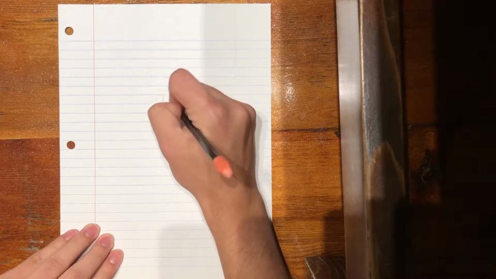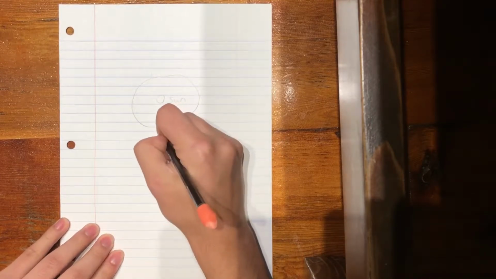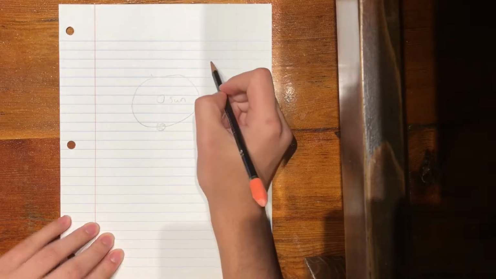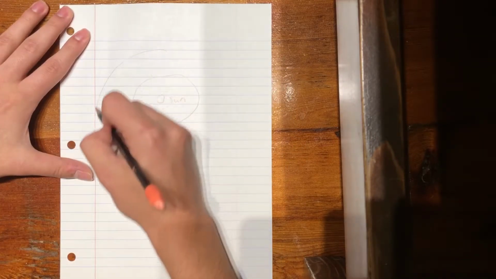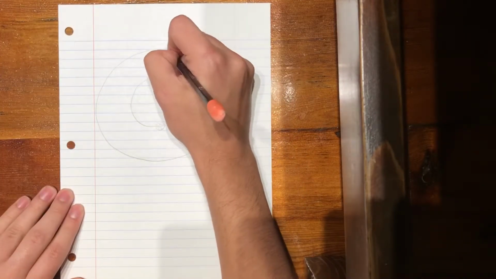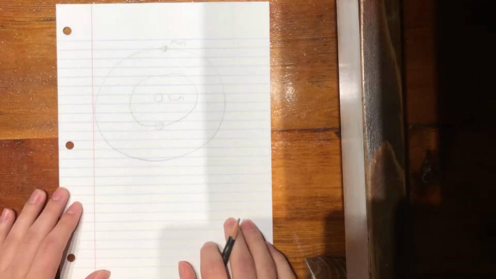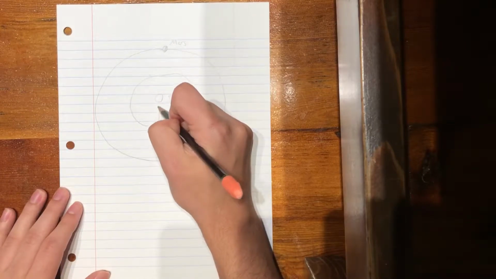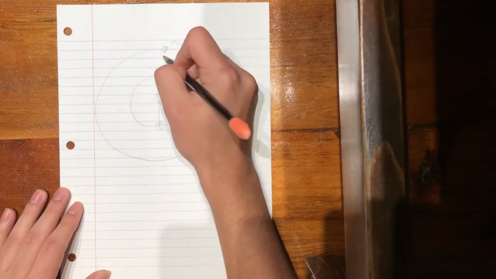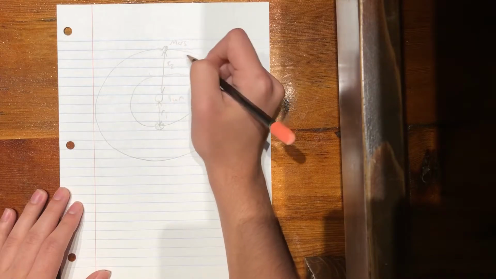So we have the sun right here, and then we have the orbit of Earth right here. And since Mars's orbit is bigger, we have to make it way bigger. Okay, so let's put Mars right here for an example. First of all, we have to get the range of the sun to the Earth. Let's put that as R1. And we also have to put the range from the sun to Mars. So let's put that as R2.